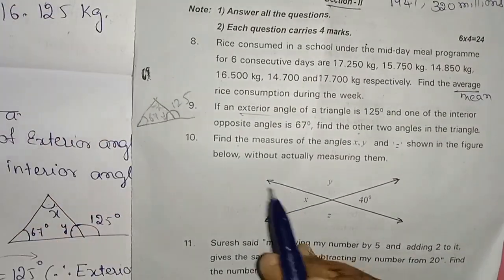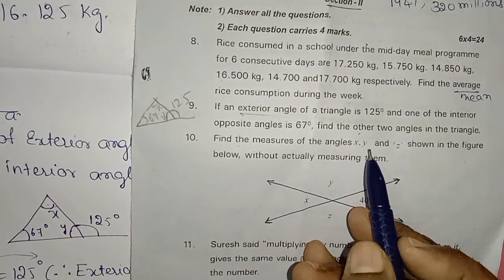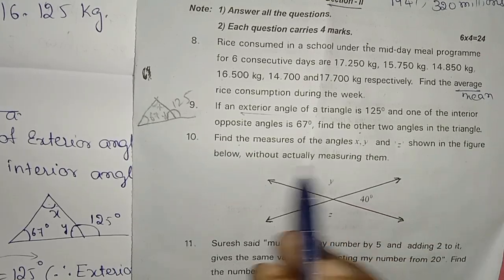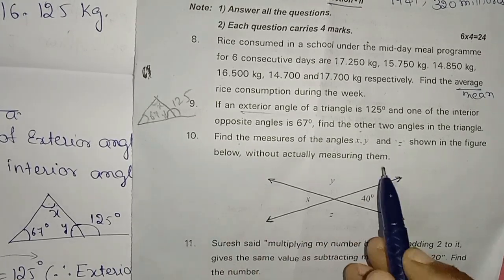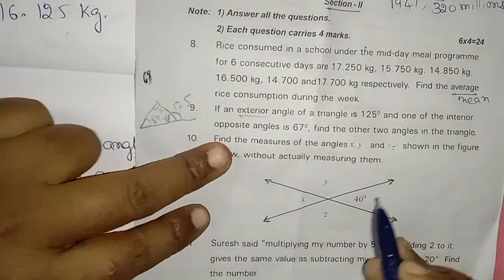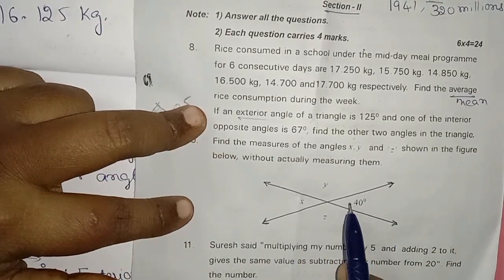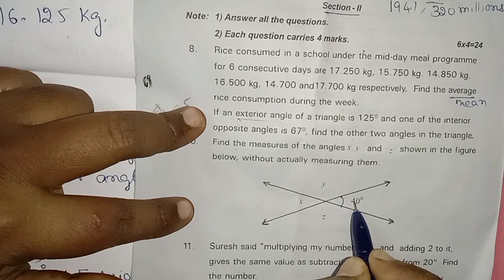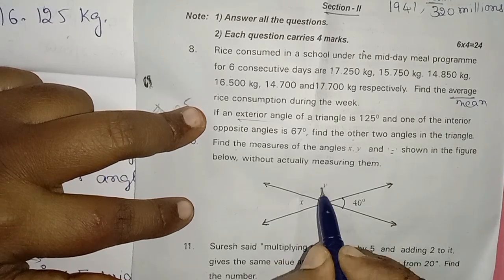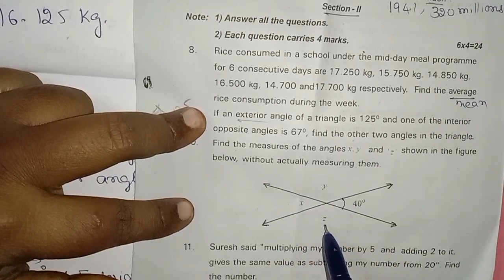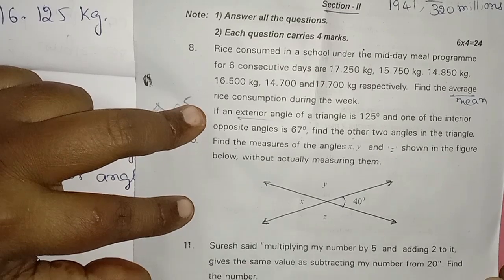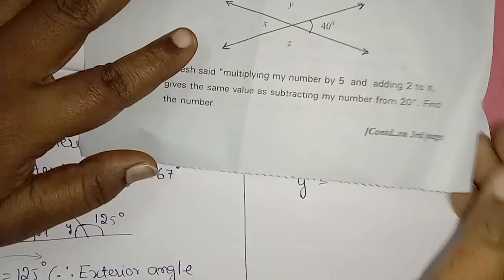Next, 10th question. Find the measure of the angles x, y, z as shown in the figure below without actually measuring them. Here in the picture, two lines are intersecting. Here one angle is given, 40 degrees. Opposite to it we have to find x, and the y value and z value also. Somewhat simple only.